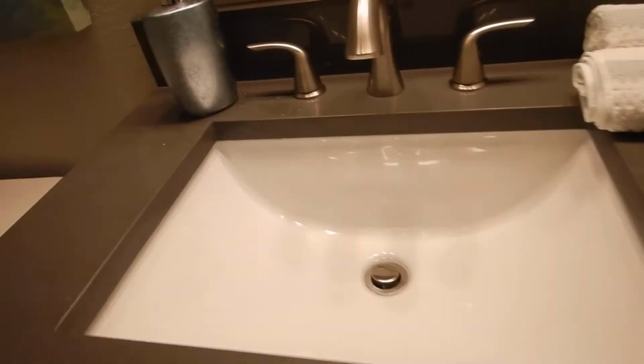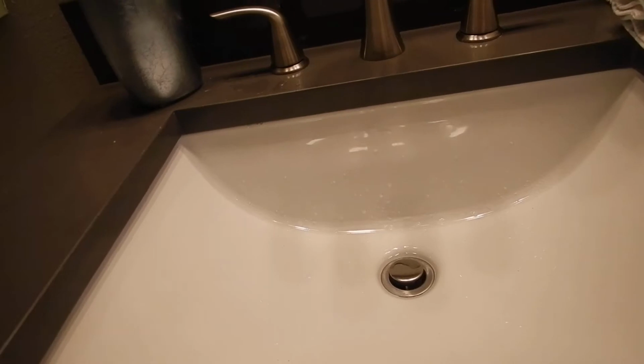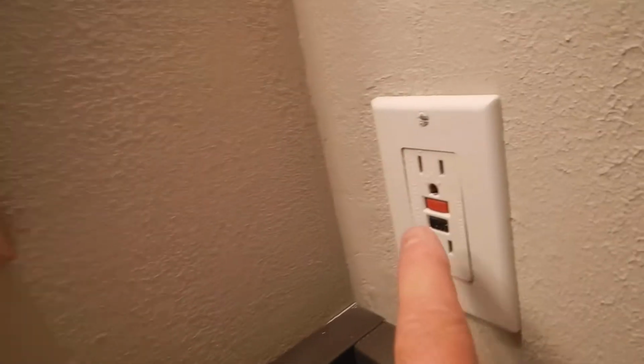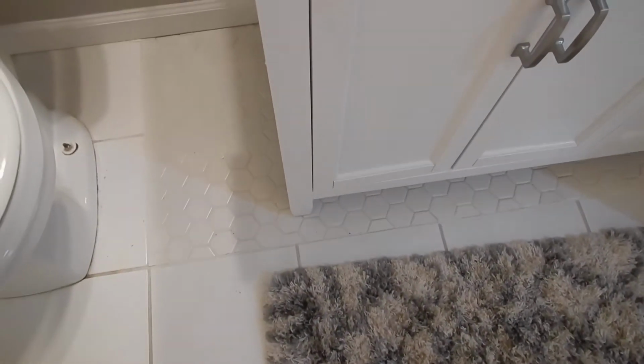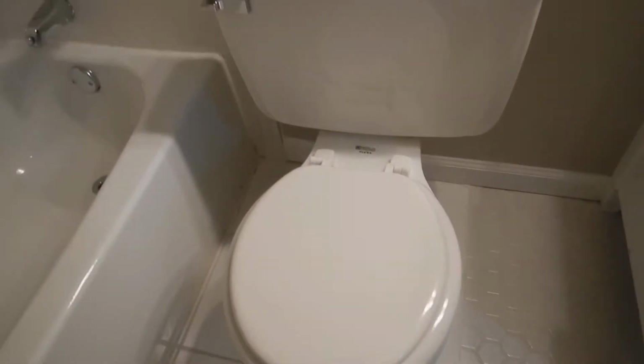This is the light in here. Hot's on the left, cold's on the right again. GFCI in both bathrooms. Both bathrooms have GFCI. This plumbing underneath here, this is boring. This is boring. This is exciting. This is in both bathrooms. For whatever reason, the floor tiles do not match. For whatever reason. And it's in both bathrooms. So I don't know the story.